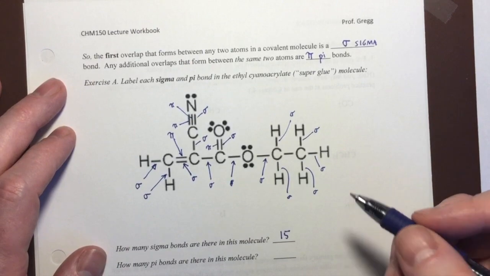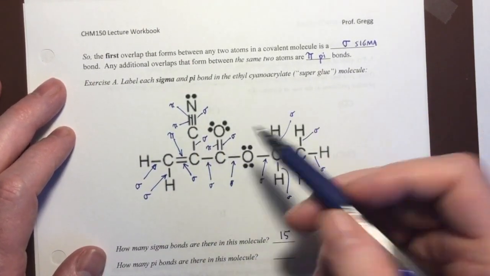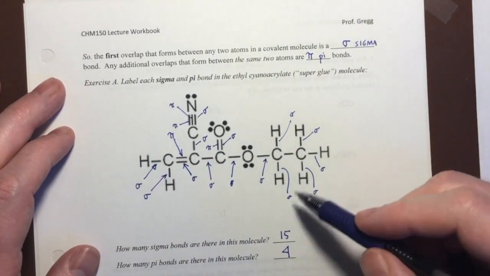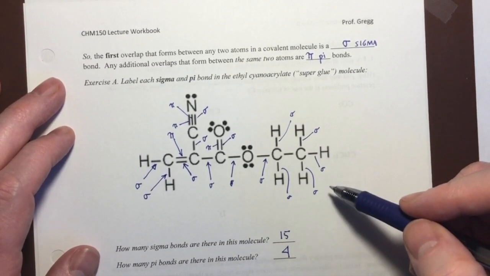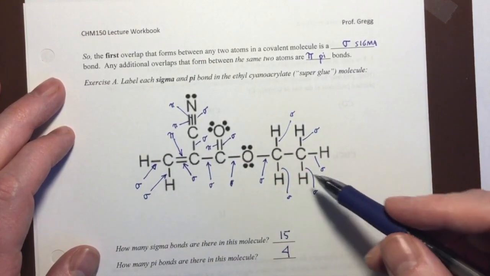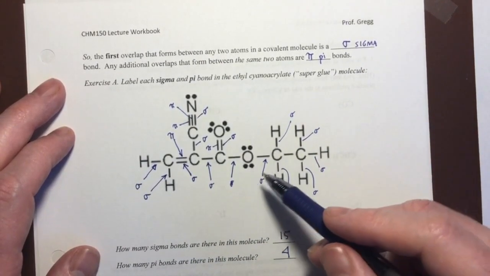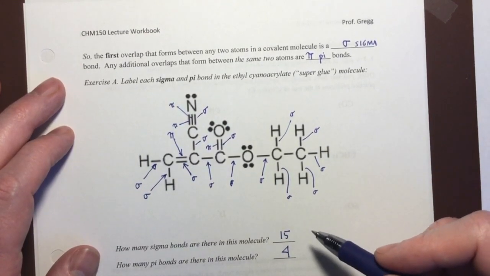How many pi bonds are there? Looks like 1, 2, 3, 4 pi bonds. And I will tell you that this sort of thing is a classic example of an exam question that you might see, to have a molecule and be able to label either the hybridizations or the sigma and pi bonds, and to then report how many there are in the molecule.